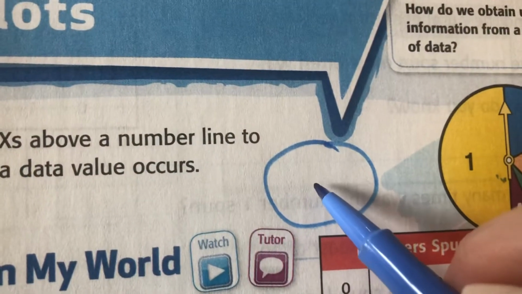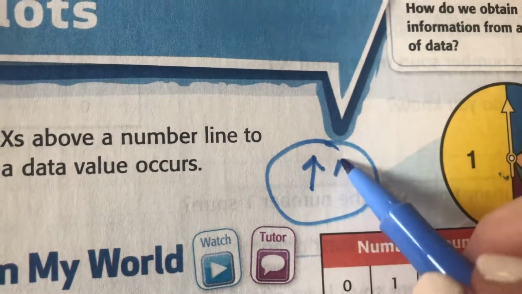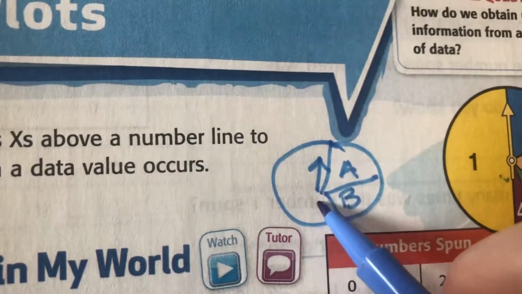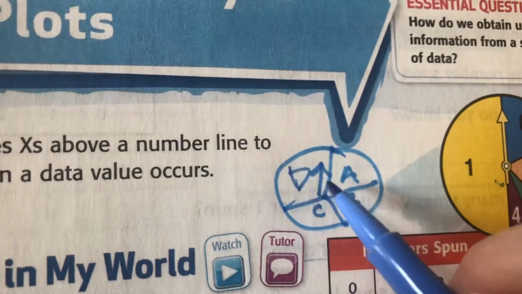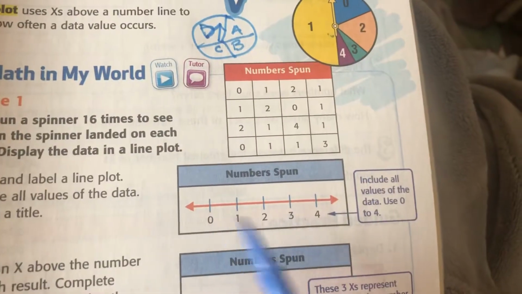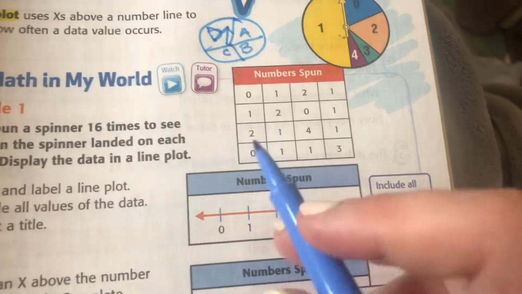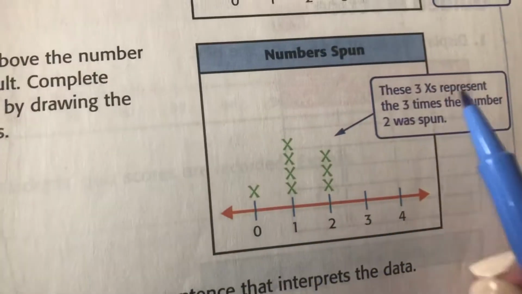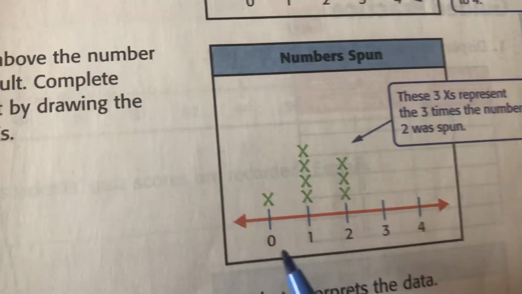If they had a different spinner that could land on A, B, C, and D, and they were keeping track of that, they would have made a number line that was A, B, C, D, and they would have kept X's for when it landed on A, B, C, D, or 6, 7, 8, 9, 10. Then they looked at the data and asked, how many times was each number spun?